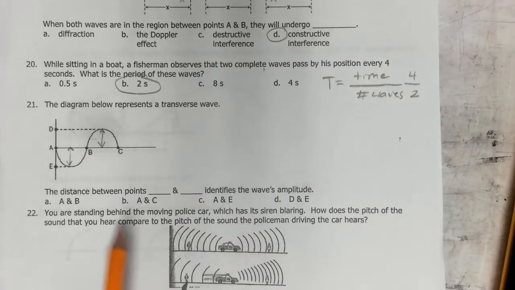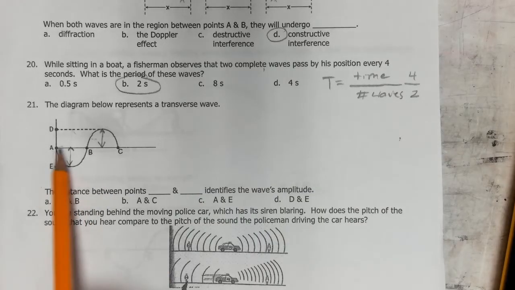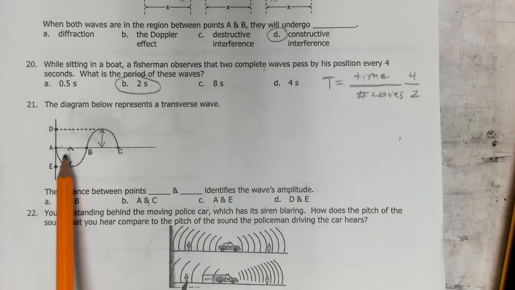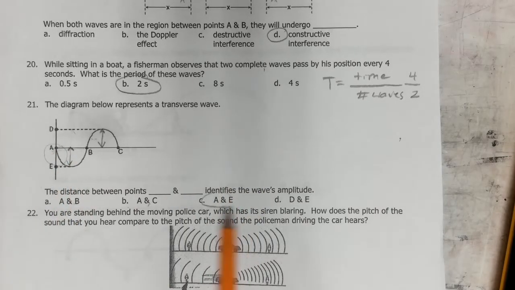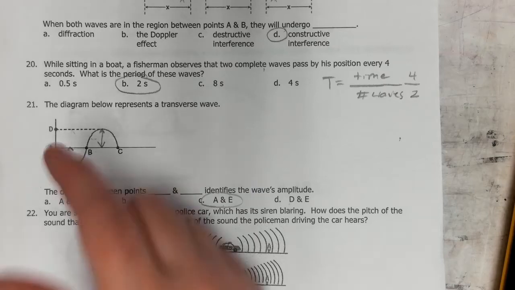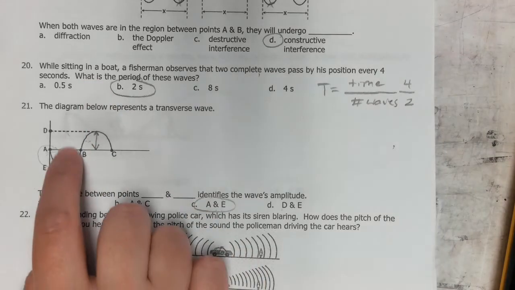If I look at the answer choices, A and B, no, that's just half the wavelength. A and C, that's one wavelength. A and E, that's an amplitude right there. But let's just check D and E. No, that's the whole height of the wave. So A and E would be what you would want to pick for this one. That is the amplitude of your wave. It is 1/2 the vibrational height, and it is the maximum displacement from equilibrium.